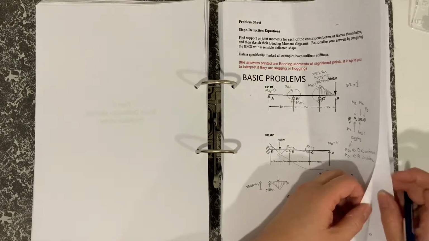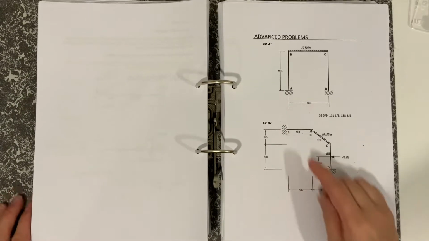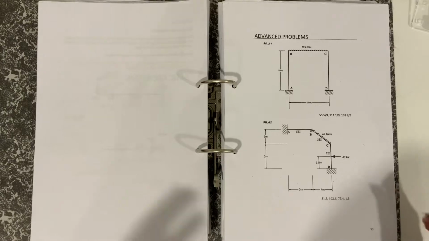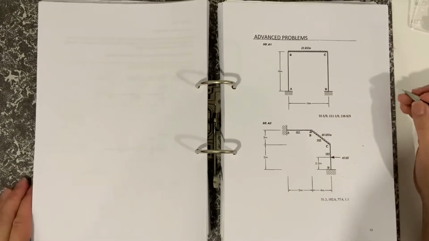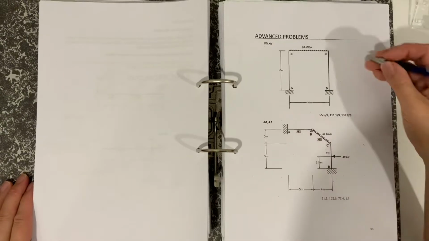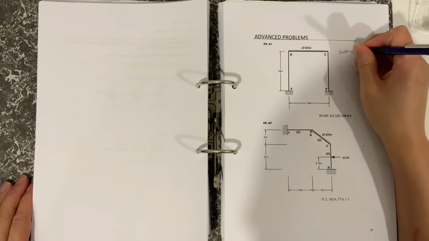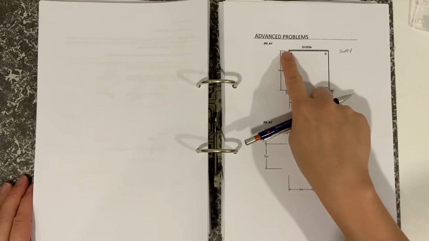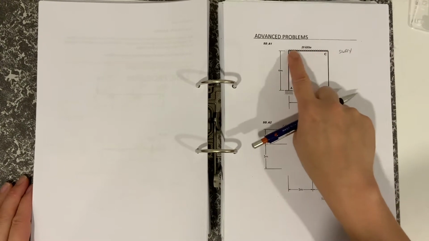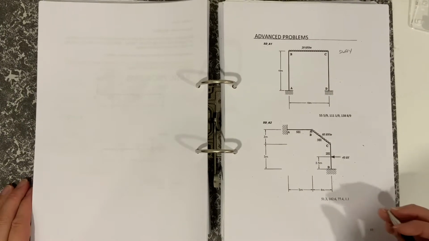Now let's turn the page. So here we've got an advanced problem, which is a portal frame. So the first thing that I would note is that this is a sway frame. That means that it's not restrained from swaying, but in this particular case, because the load is symmetrical, the frame is not going to sway.